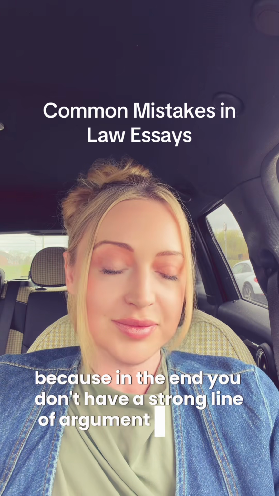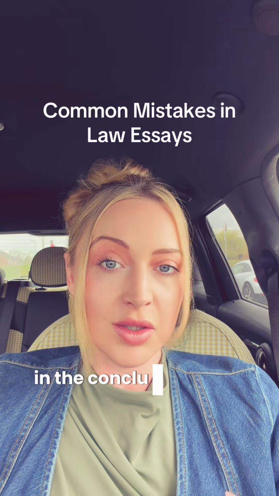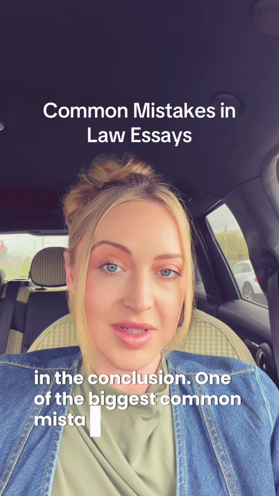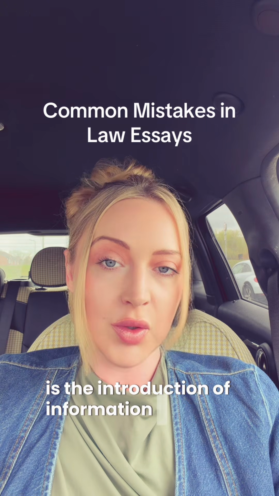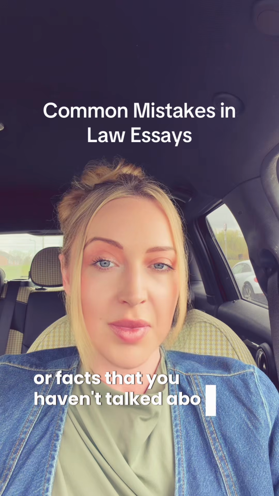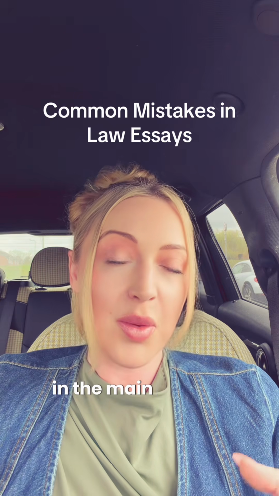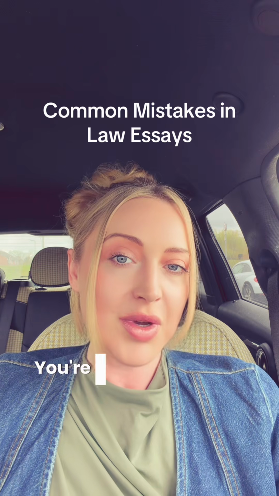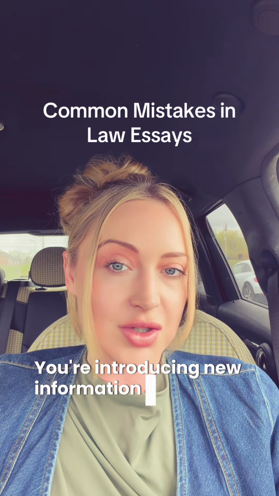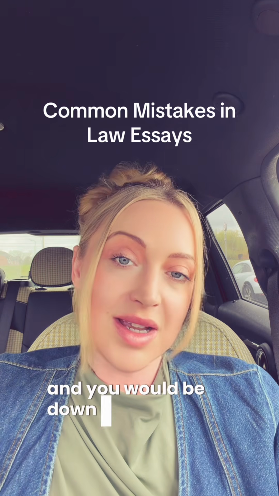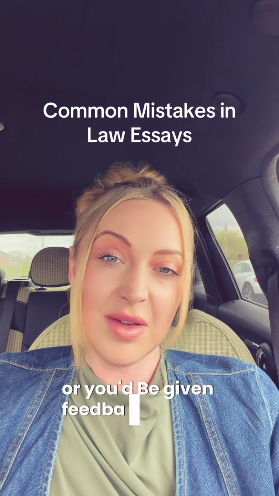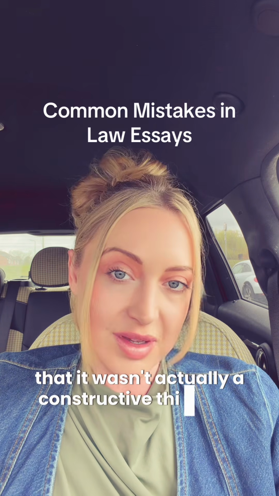In the conclusion, one of the biggest common mistakes that we see is the introduction of information or facts that you haven't talked about or discussed in the main body of your essay. You're introducing new information in a conclusion that hasn't been analysed, and you would be downgraded for that, or you'd be given feedback that it wasn't actually a constructive thing to do.